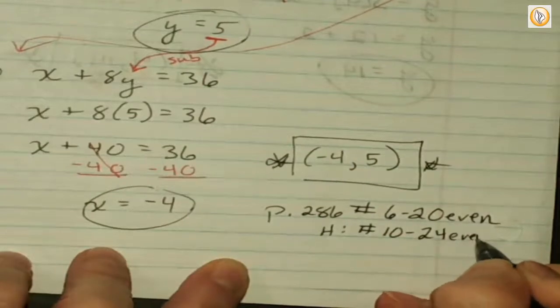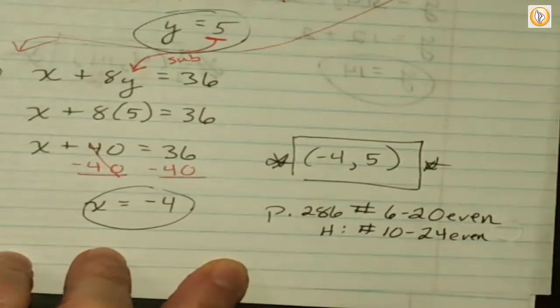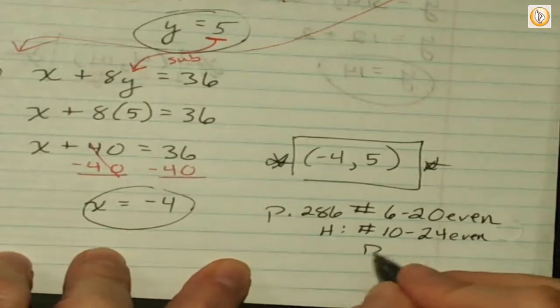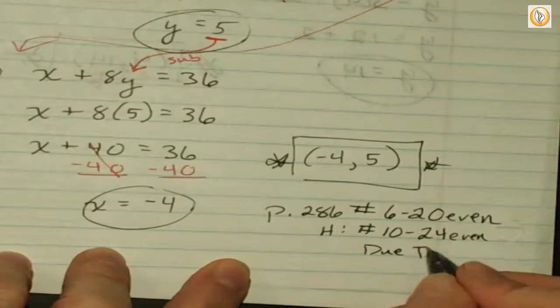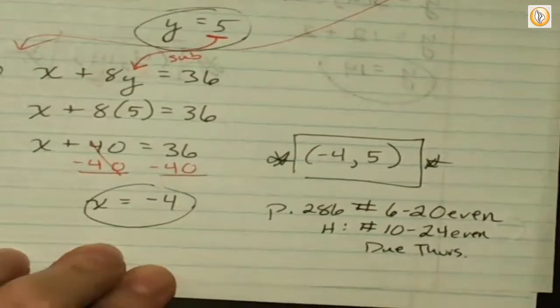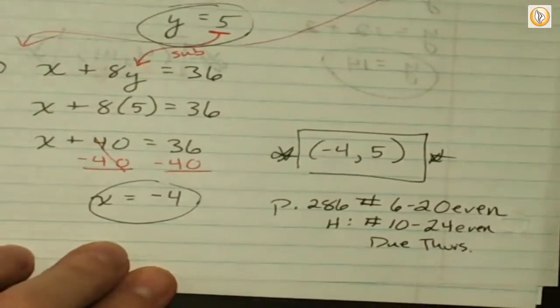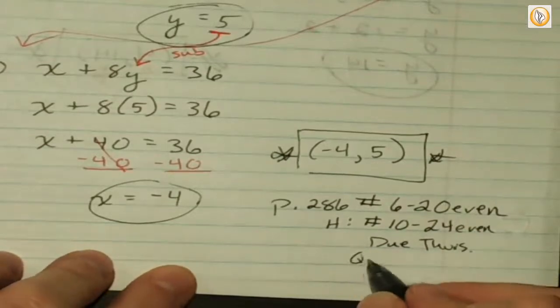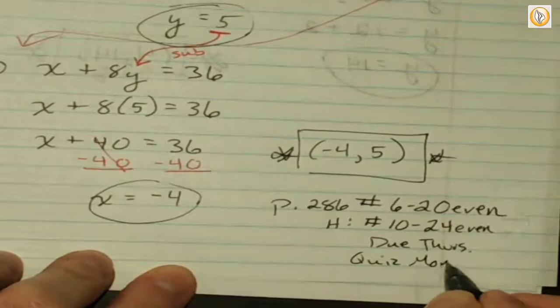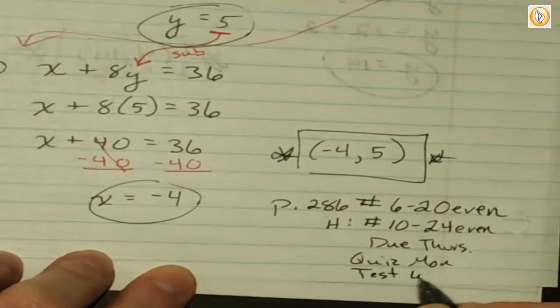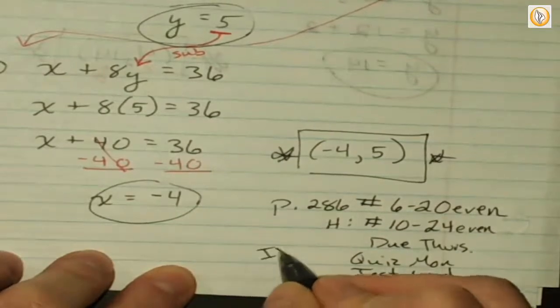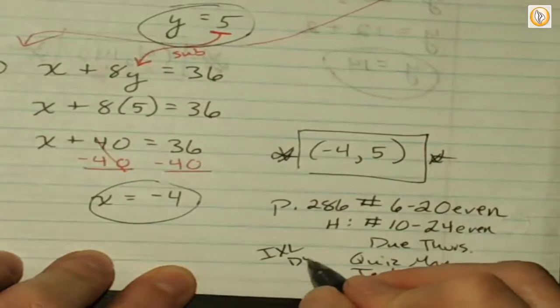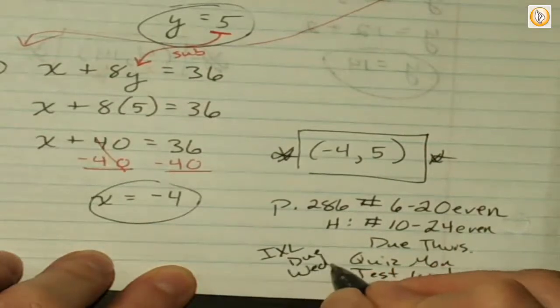I think that's like 8 problems. Yeah, 8 problems. This is due Thursday. And let's see, you have a quiz Monday, test Wednesday, and I've assigned IXL. It's due Wednesday, I believe. So you have a week.